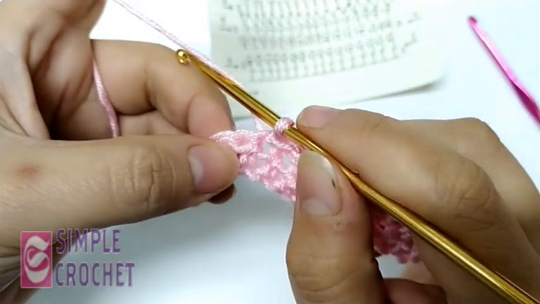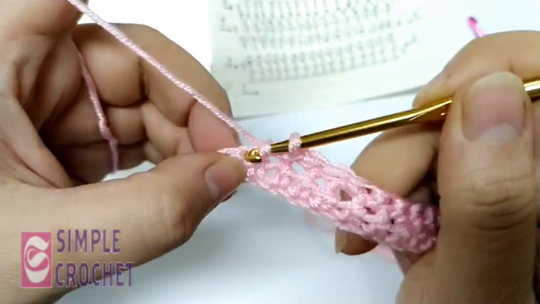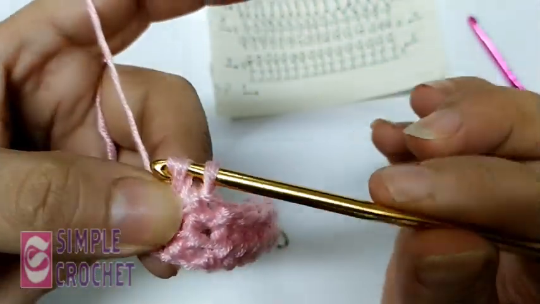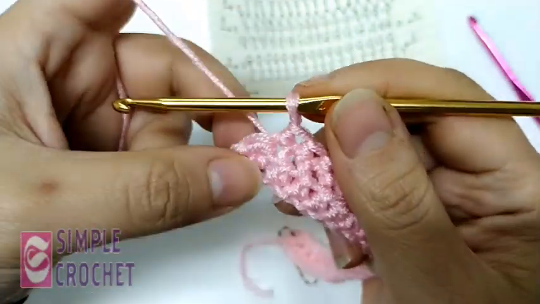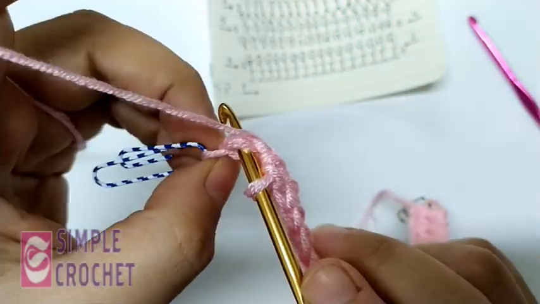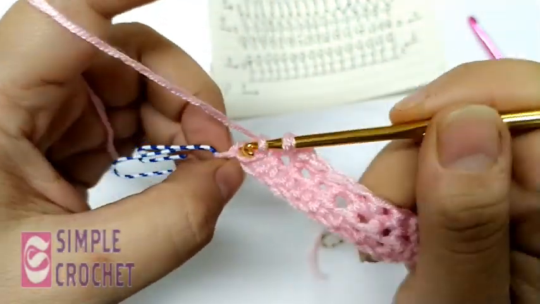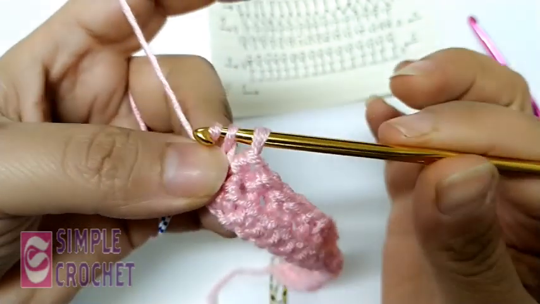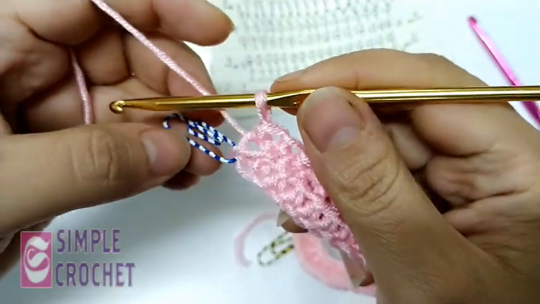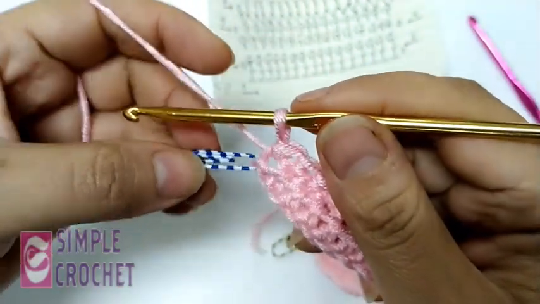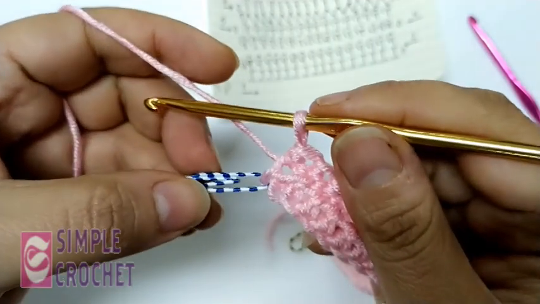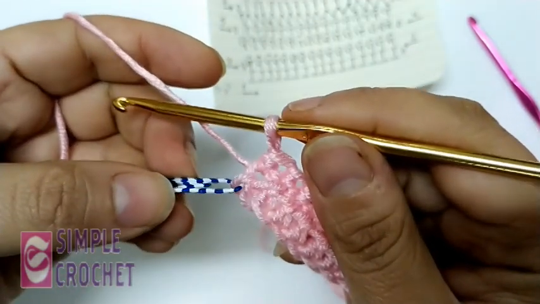Now I came to the end of my row here and I'm doing my last stitch before the last one, just the last stitch here, the one just before the stitch marker. I'm not going to insert my hook in the one with the stitch marker because this is the height of my row, right?